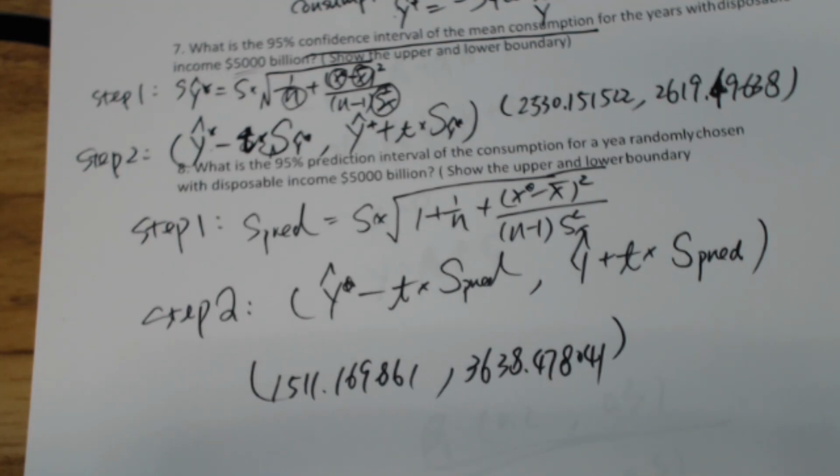And hopefully this not only helps you to do the attendance check, but also helps you to understand the concept, and helps you to be more efficient when you work on your homework and take the tests.